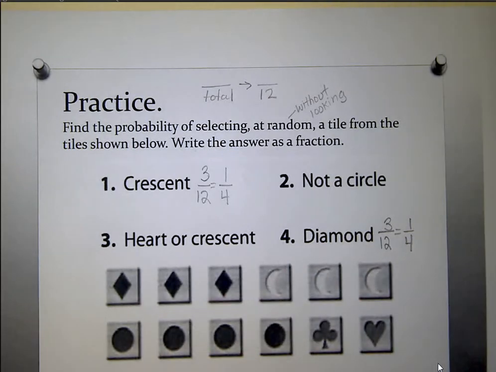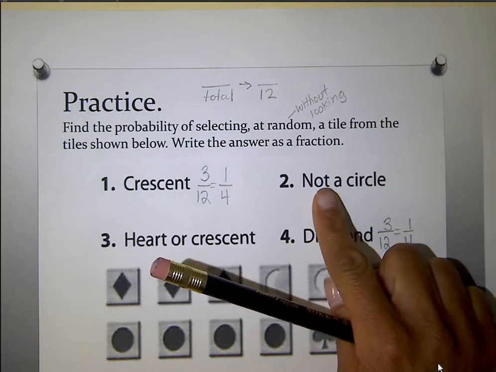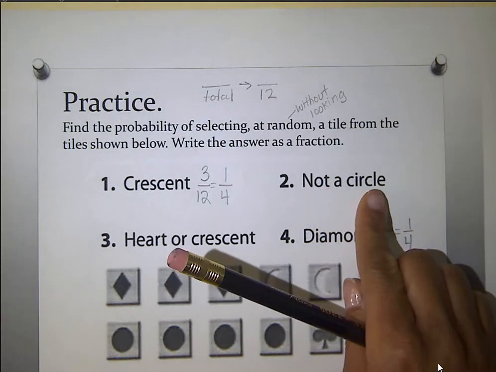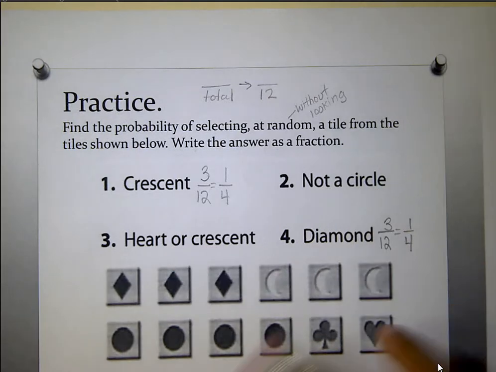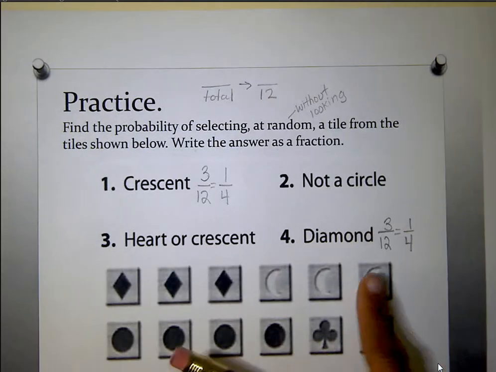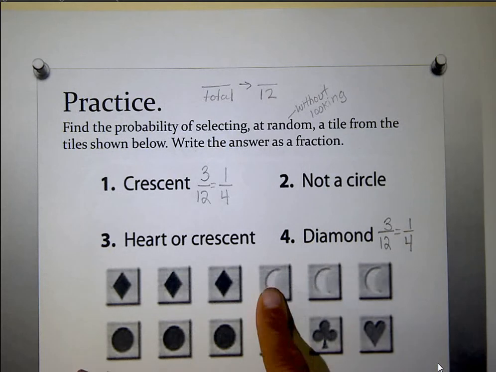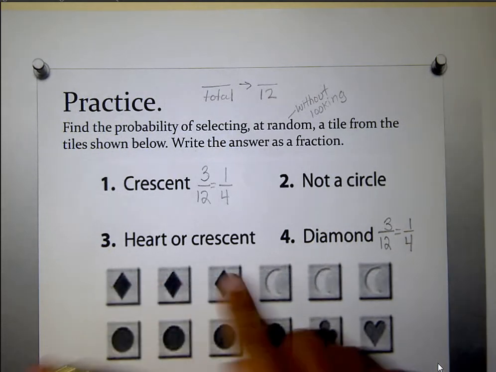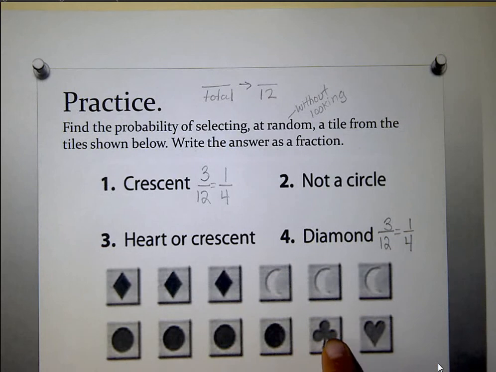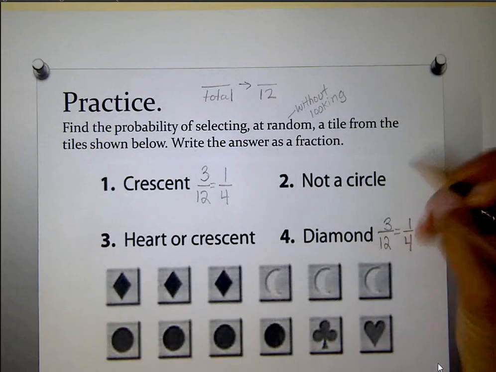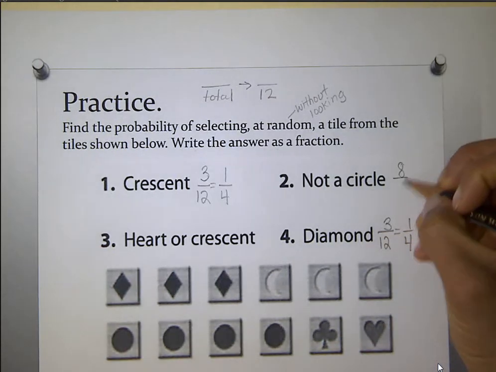Now what is the probability of not selecting a circle? Of not selecting a circle. This is not a circle, not a circle, not a circle, not a circle, not a circle. So there's 1, 2, 3, 4, 5, 6, 7, 8. 8 of them are not a circle out of 12.